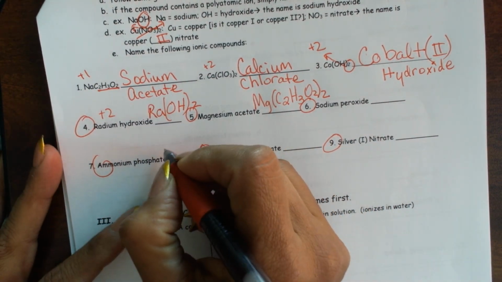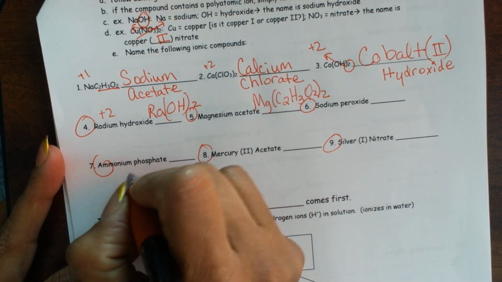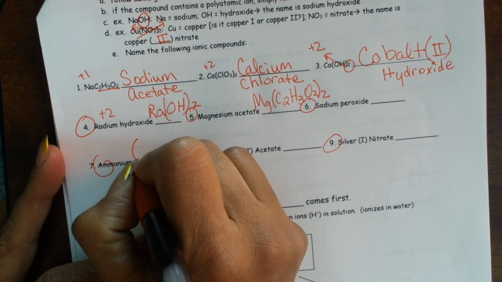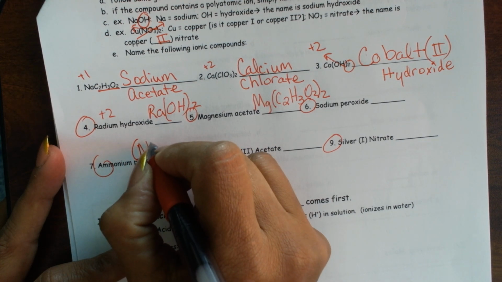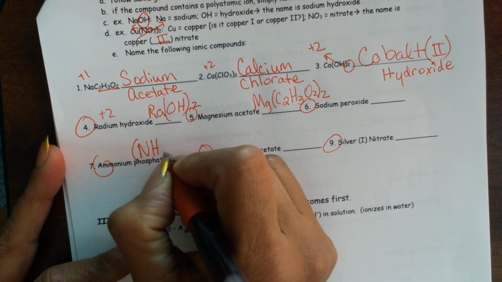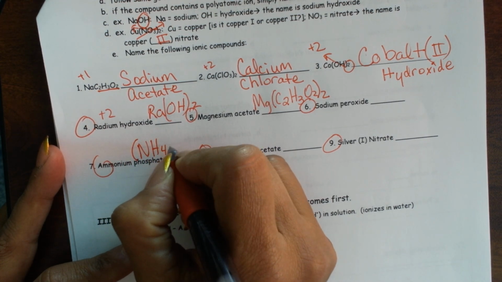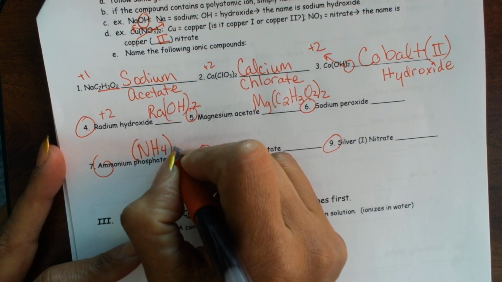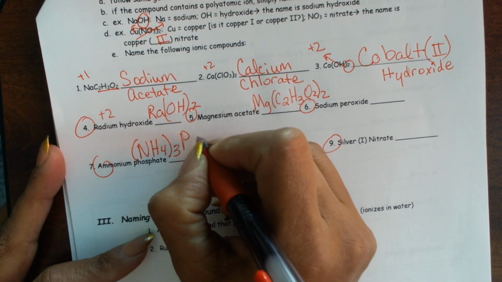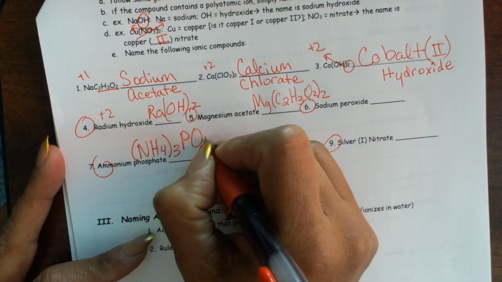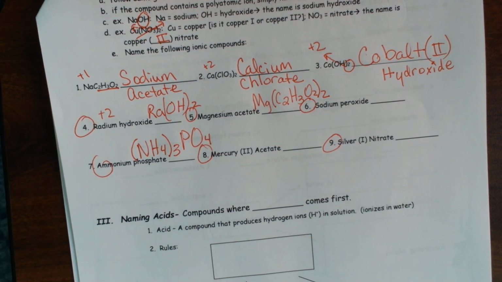Number 7. What do you want me to write? Open parentheses, capital N, capital H, 4, close parentheses, 3, capital P, capital O. That nerdy was right.